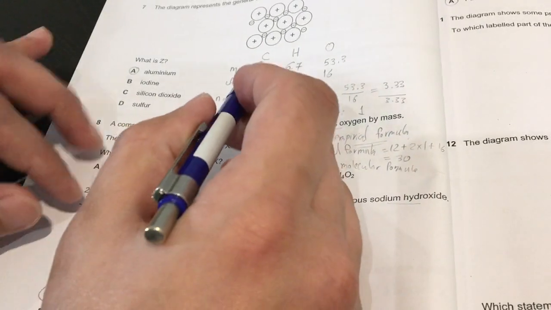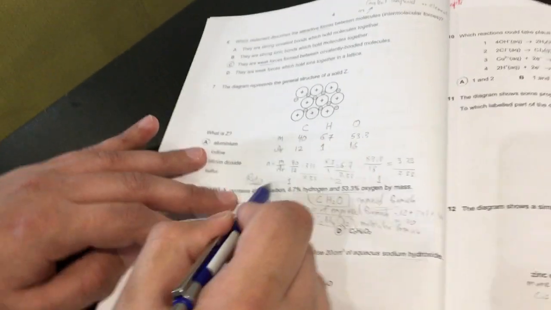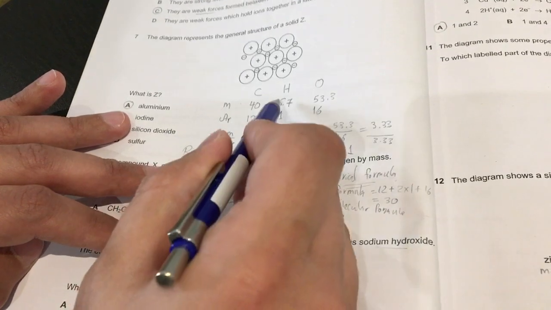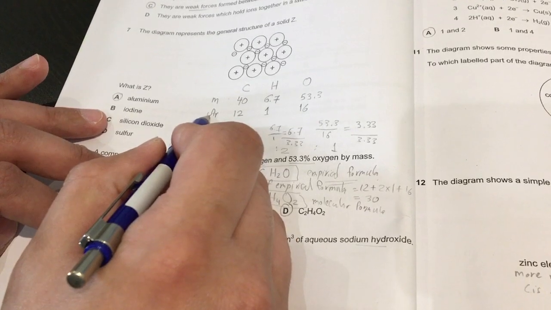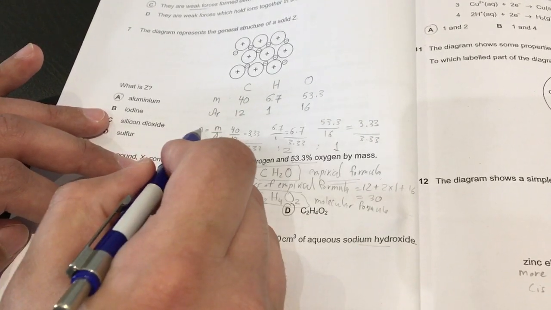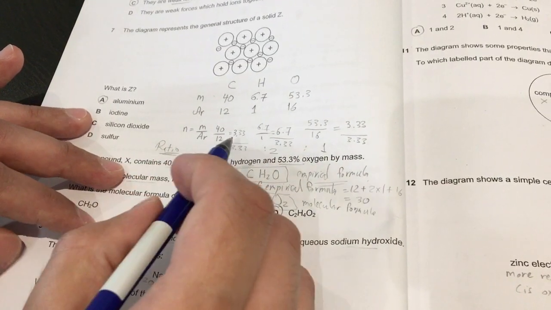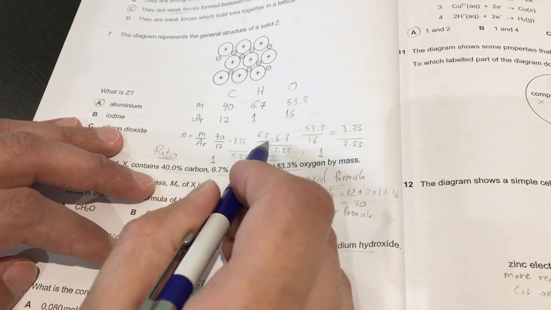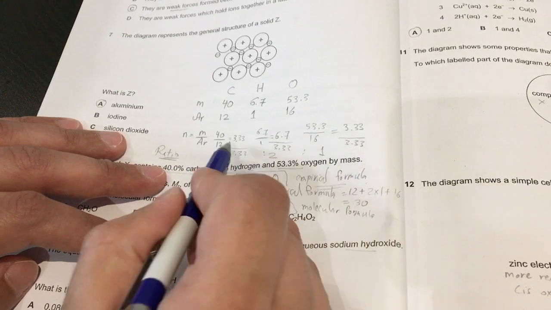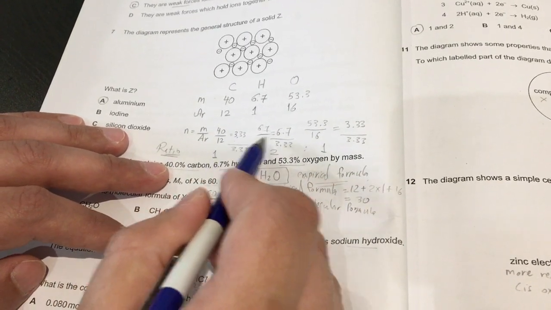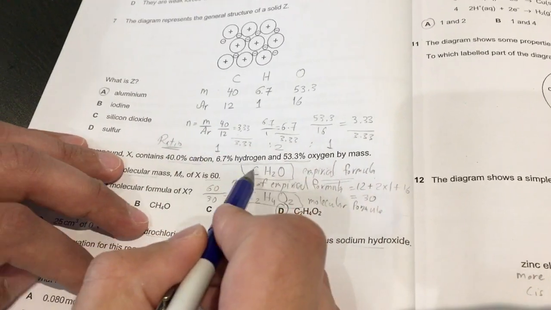First, you have carbon, hydrogen, and oxygen. You can put the percentage as mass: carbon 40, hydrogen 6.7, oxygen 53.3. Then write the relative atomic mass from the periodic table. Then get the number of moles: divide the mass over the relative atomic mass. Then put the ratio between the number of moles of carbon to hydrogen to oxygen. If you don't get whole numbers, in this case, divide over the smallest number to change this ratio into whole numbers. So we get the empirical formula.